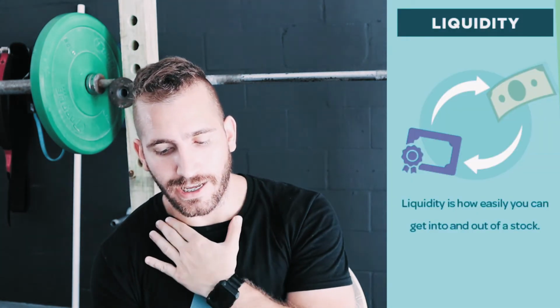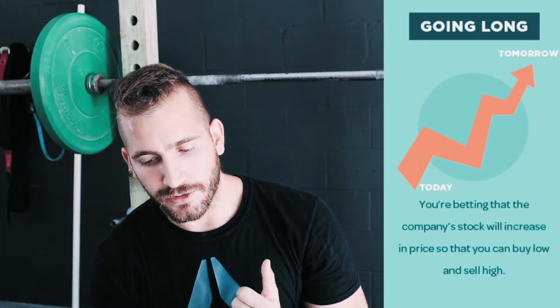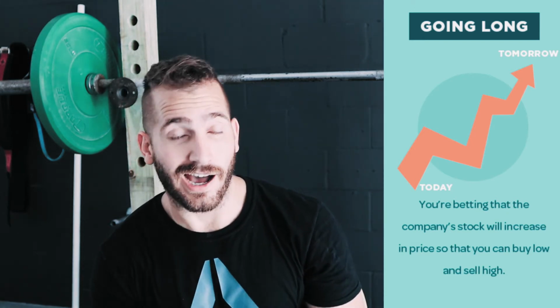Then we have liquidity. Liquidity is how easily you can get into and out of a stock. Trading volume. Trading volume is the number of shares being traded each day, a factor that has huge implications for a stock's liquidity. Going long. Going long means you're betting that the company's stock will increase in price so that you can buy low and sell high.